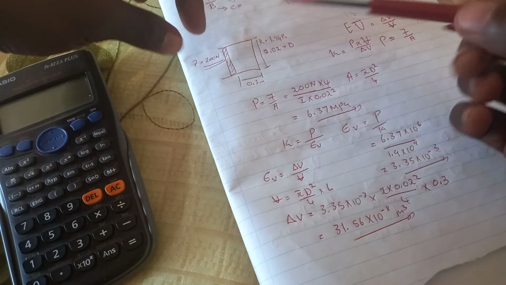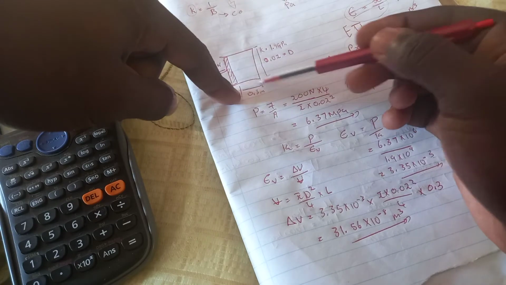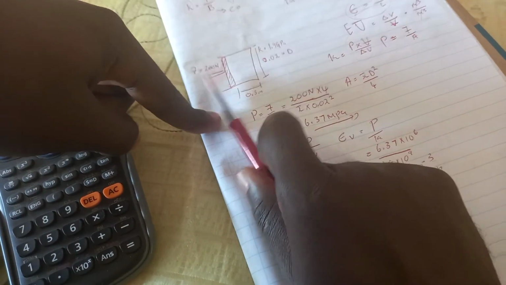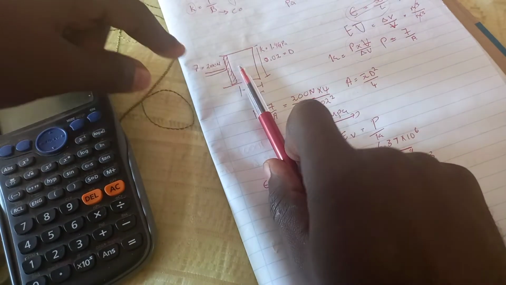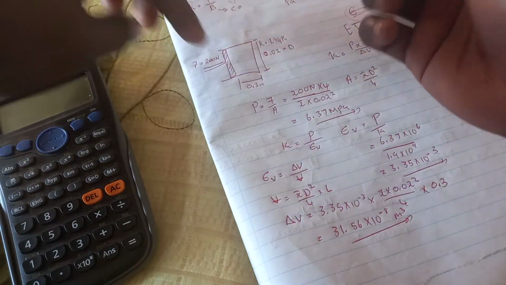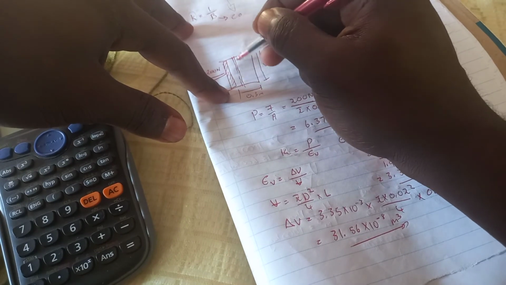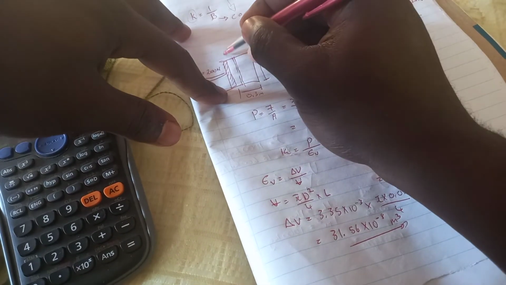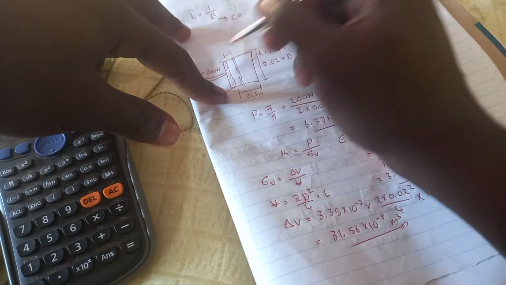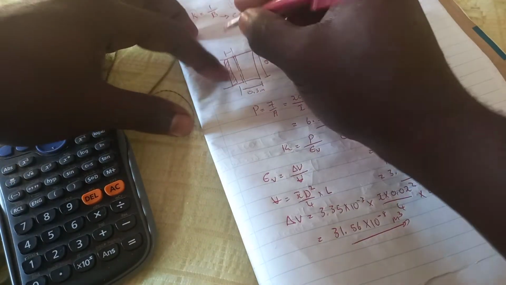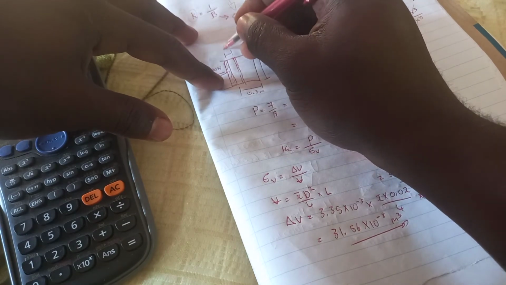If this is the original height, and they say you move this piston to this point, that means you have displaced this piston to this point. So the linear displacement will be here.